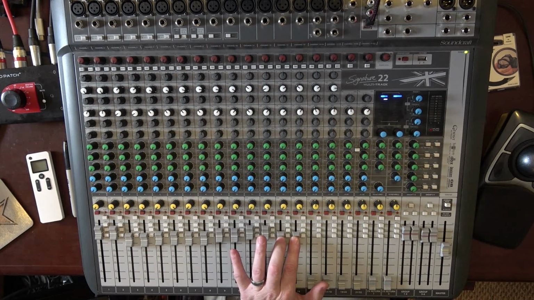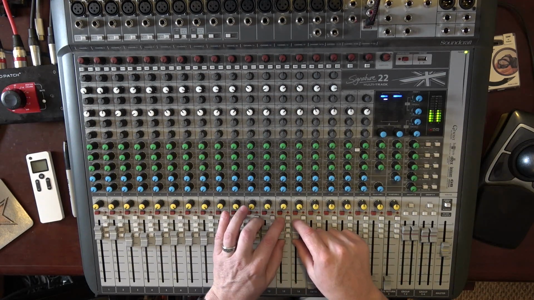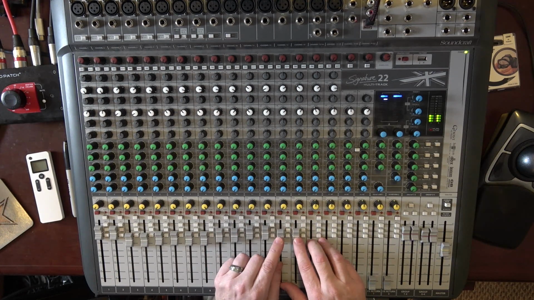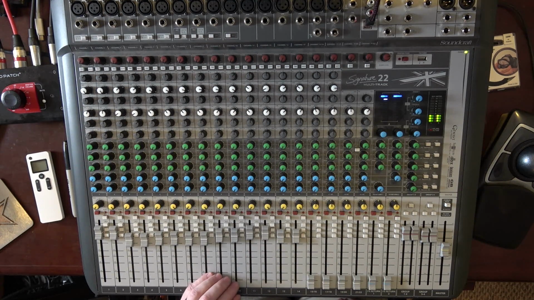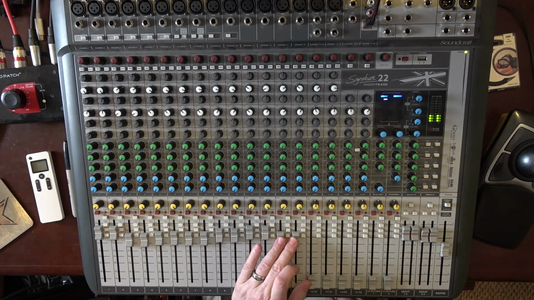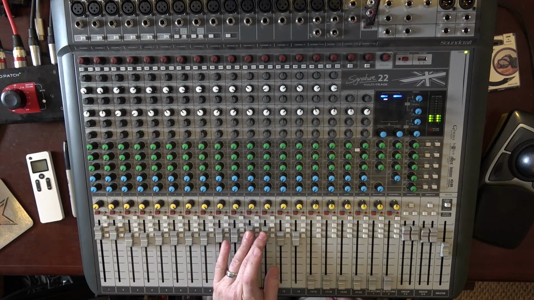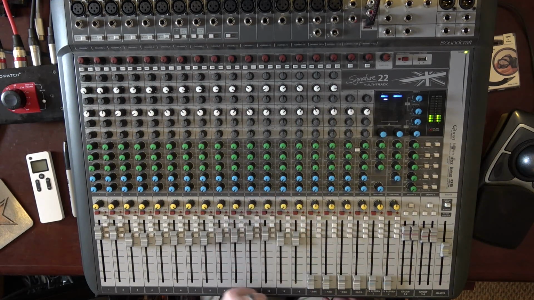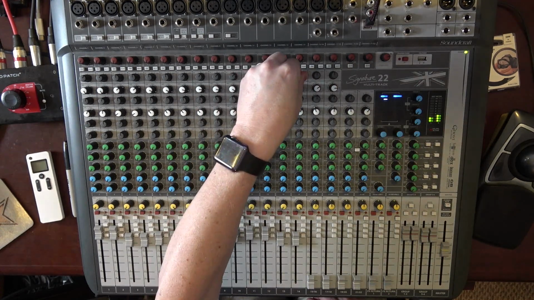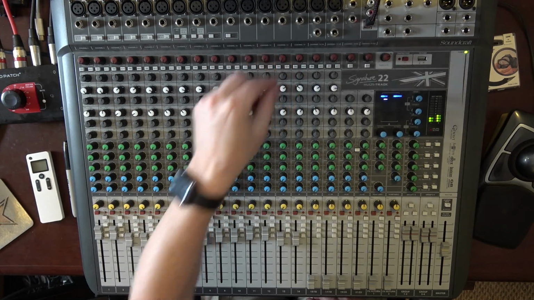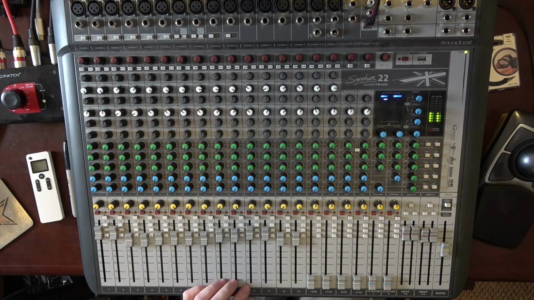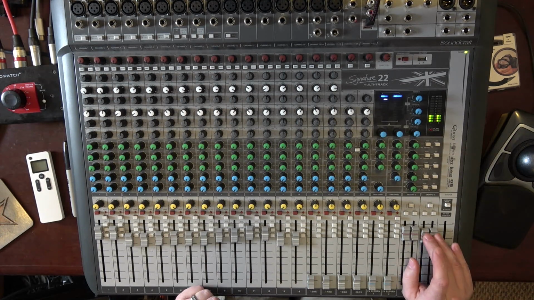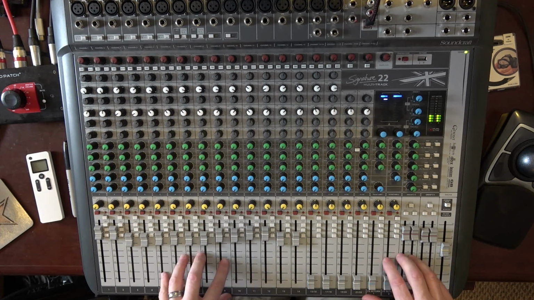From the top. Awesome. Sounds great. I want to hear how it sounds when the chorus comes up.